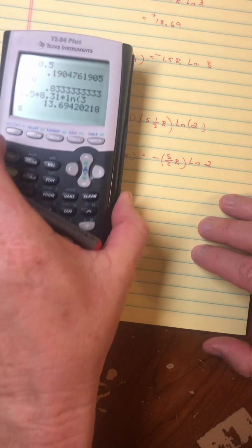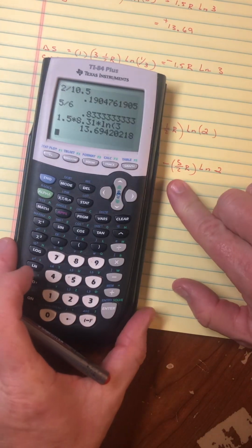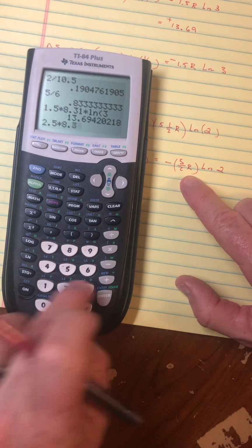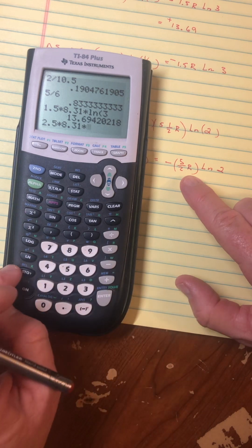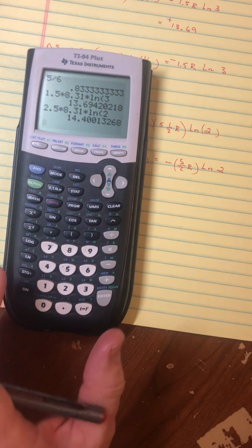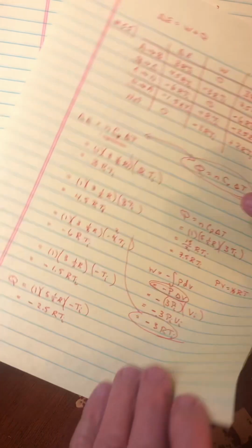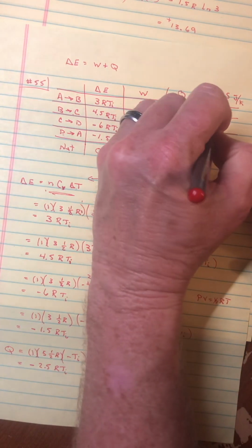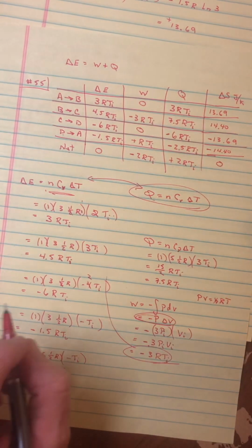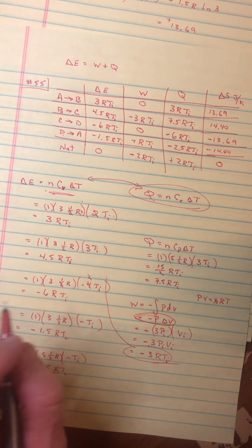And so let me just use my calculator to get a decimal here. 5 over 2 is 2.5, 8.31 for R, and then a natural log of 2. And so that's 14.40. So this would be 14.40, and this would be a negative 14.40. And again, adding them all up would come to be 0.